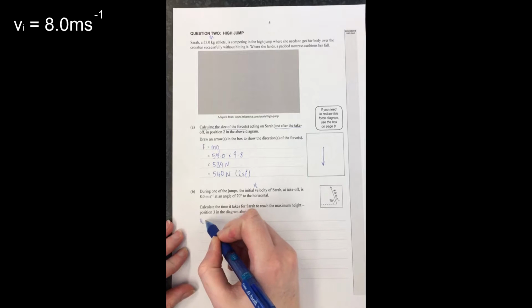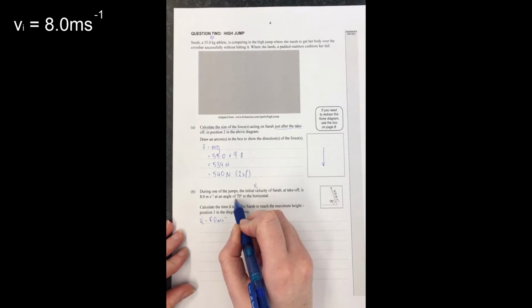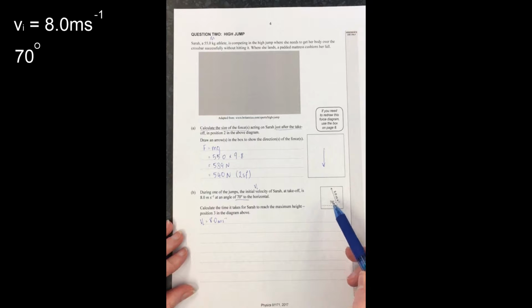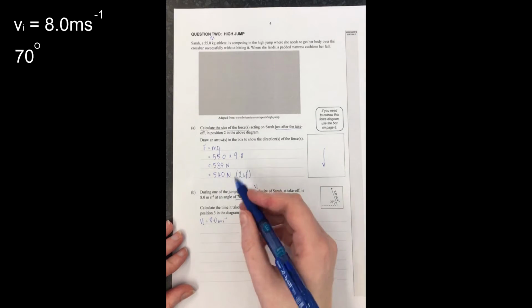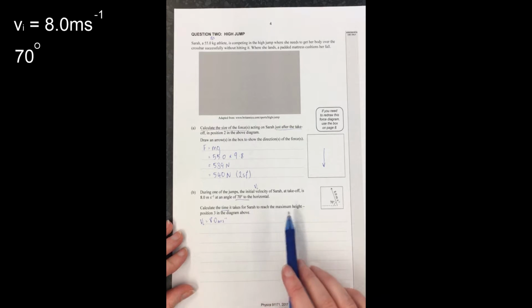So our second question. During one of the jumps, the initial velocity of Sarah, so that's important, VI, at takeoff is 8 meters per second, at an angle of 70 degrees to the horizontal, and they've got a diagram here for you. Okay, calculate the time it takes for Sarah to reach the maximum height in position 3 above.